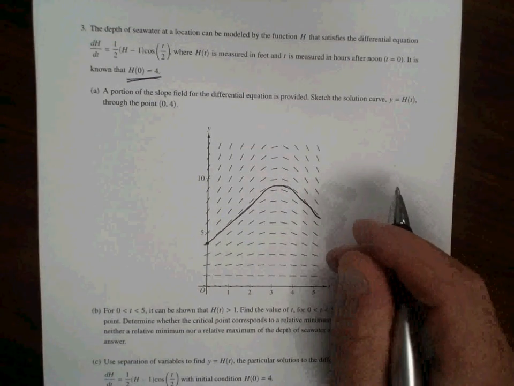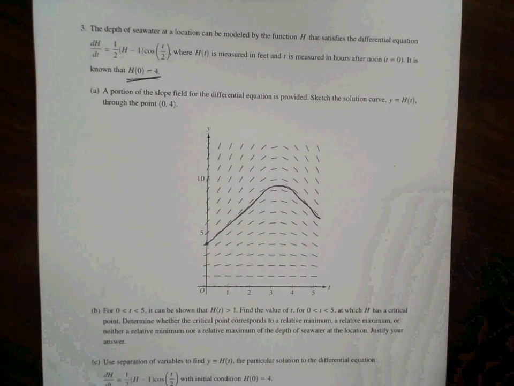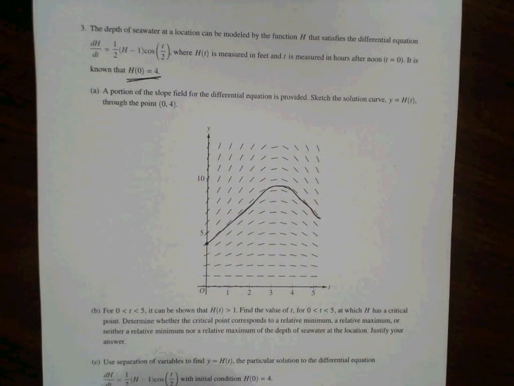Just sketch an approximation of the curve. That's all that slope field tells me. All right? That right there, 1 out of 9 points.